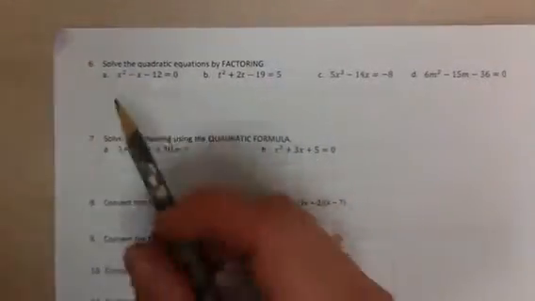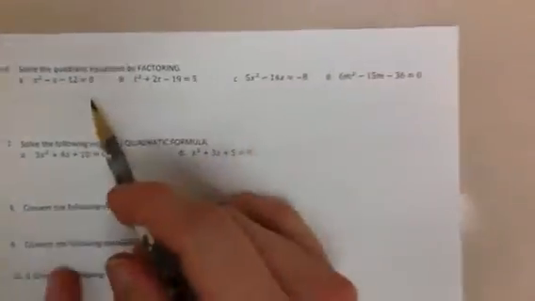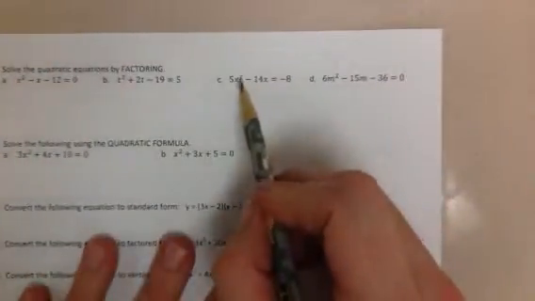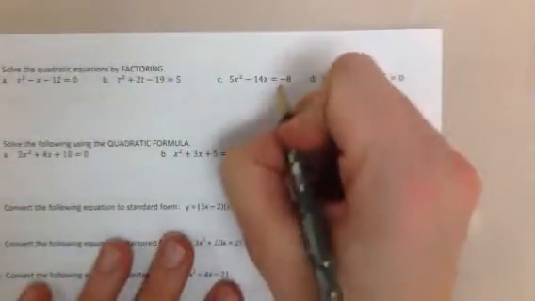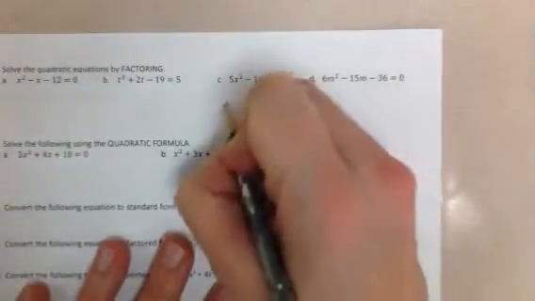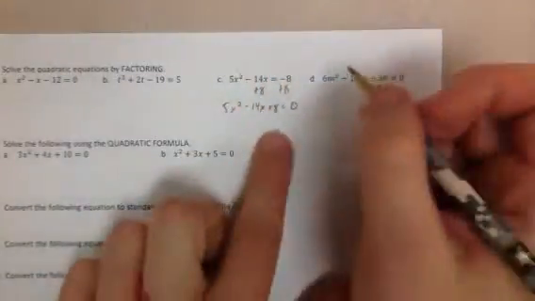Question number 6, solve the quadratic equations by factoring. So I'm going to do problem number C, and then you do A, B, and D. So first off, to do this by factoring, you have to get it equal to 0 on both sides. So I'm adding 8 to both sides and getting equal to 0.